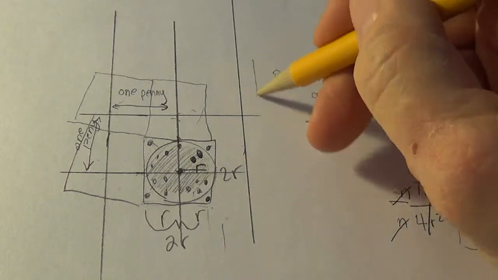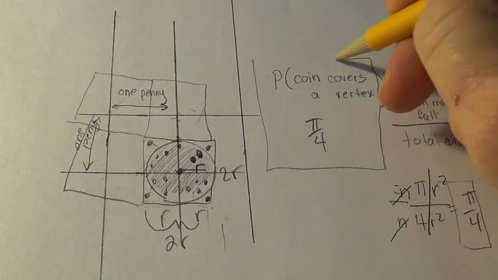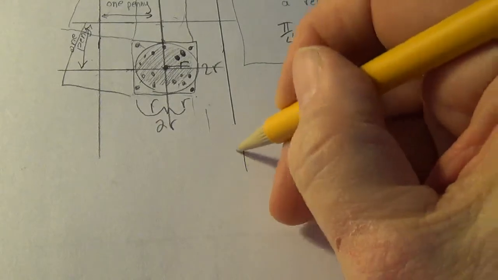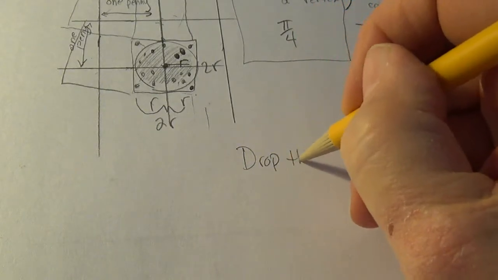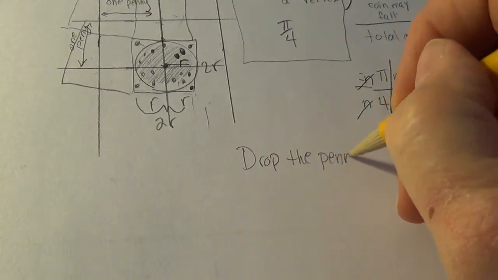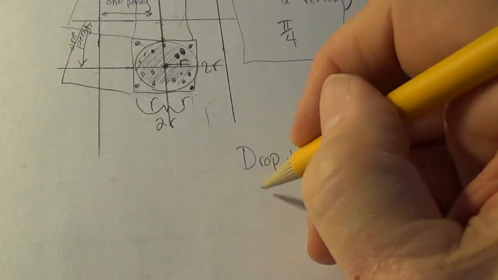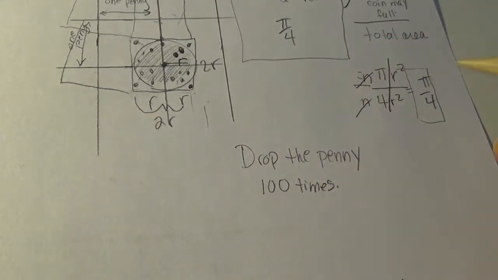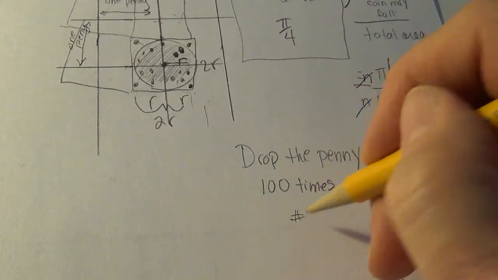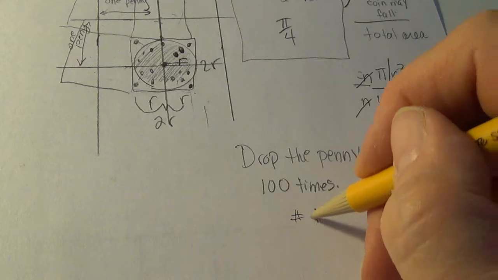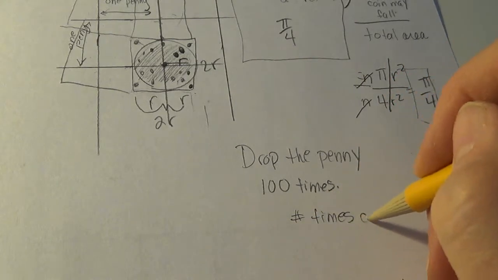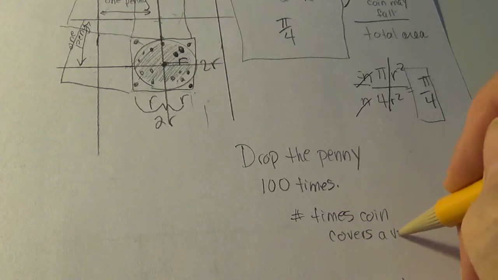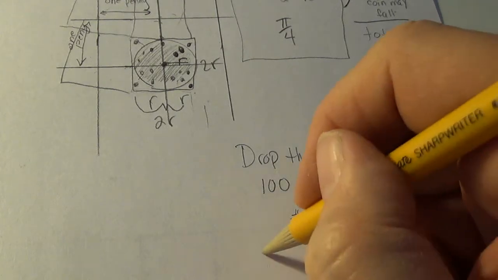Alright, so having established that, we're going to make a grid and we're going to drop the coin 100 times. Each person does this. And we're going to count the number of times the coin covers a vertex, any vertex on the whole paper.